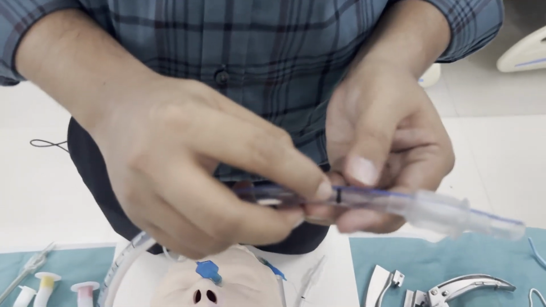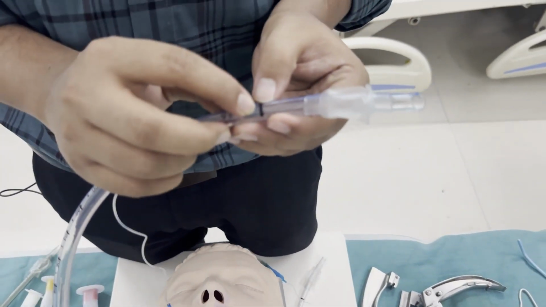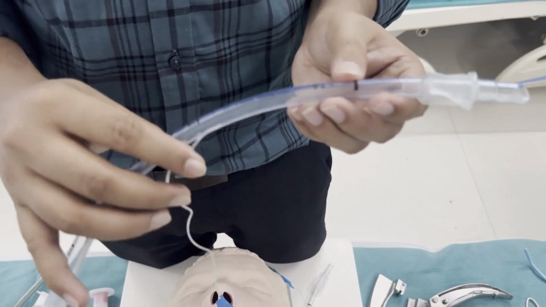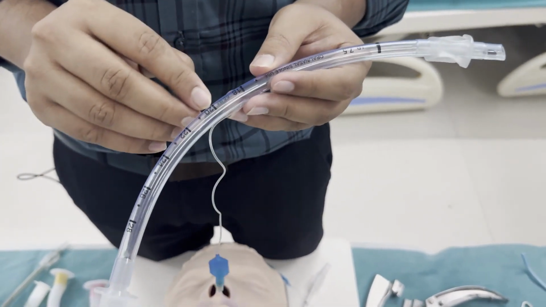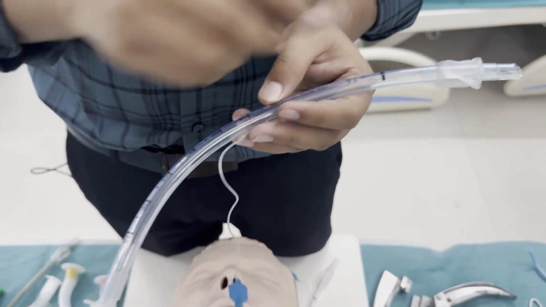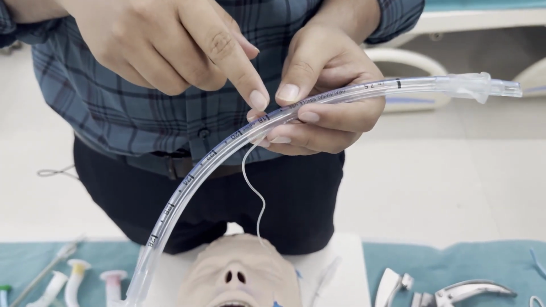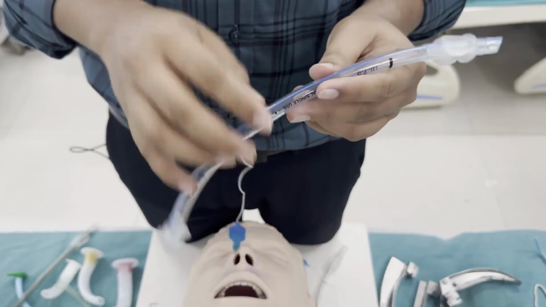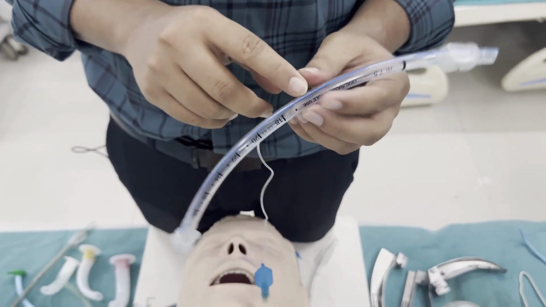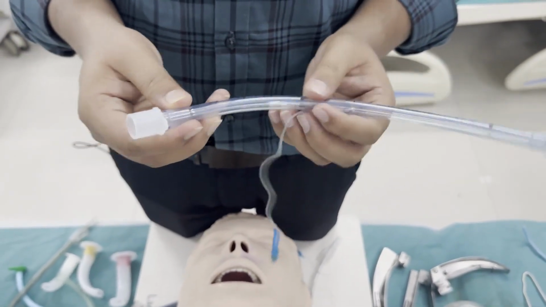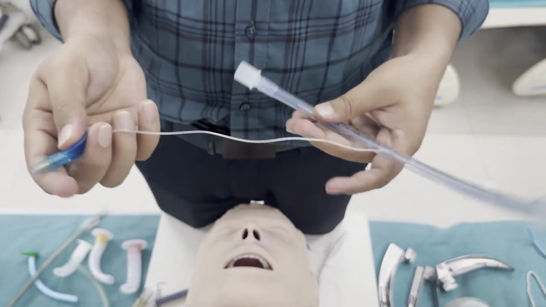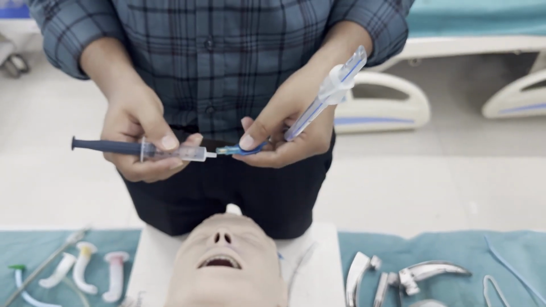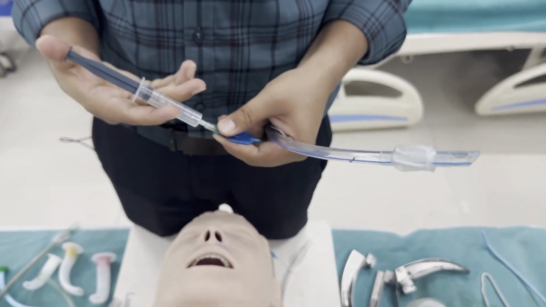This black marker is the vocal cord guide. We have to keep this marker in between the vocal cords during intubation. These are the various measurements from the tip of the tube, which are in centimeters. This is a radiopaque line, which will be visible in X-rays. This is an adapter to connect to the breathing circuit. This is a pilot balloon. This is to inflate the cuff from outside.